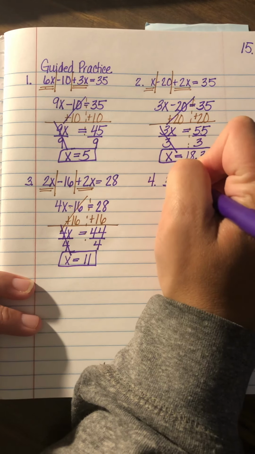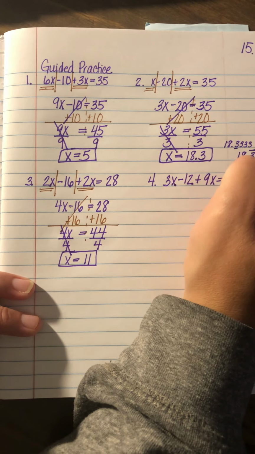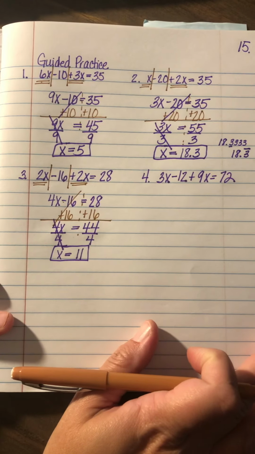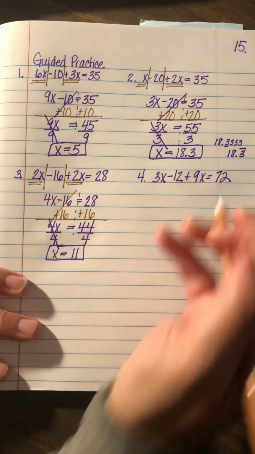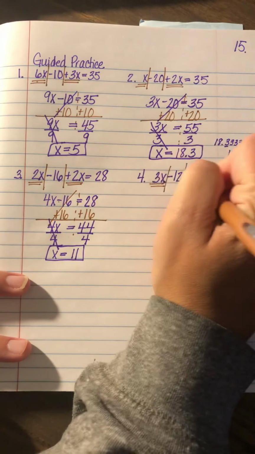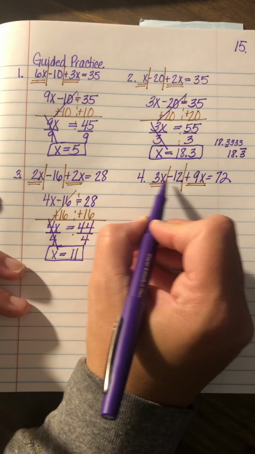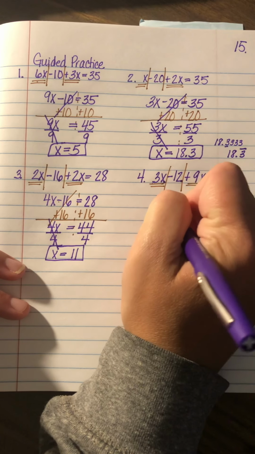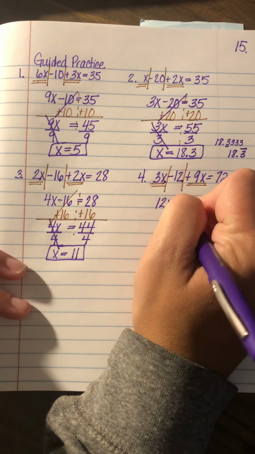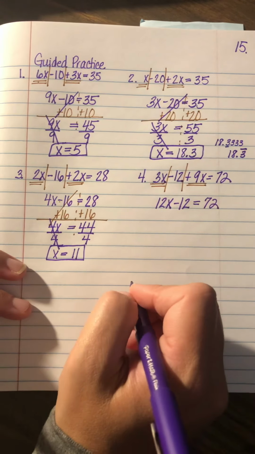Question 4 is 3x minus 12 plus 9x equals 72. First step, we're going to draw in our lines in front of those plus and minus signs and mark our like terms. So I have 3x plus 9x, the sign in front of it goes with it. 3 plus 9 gives us 12x. This minus 12 is all by itself. We're going to bring that down, and it equals 72. Now we have our two-step equation. I'm just going to draw my line there.